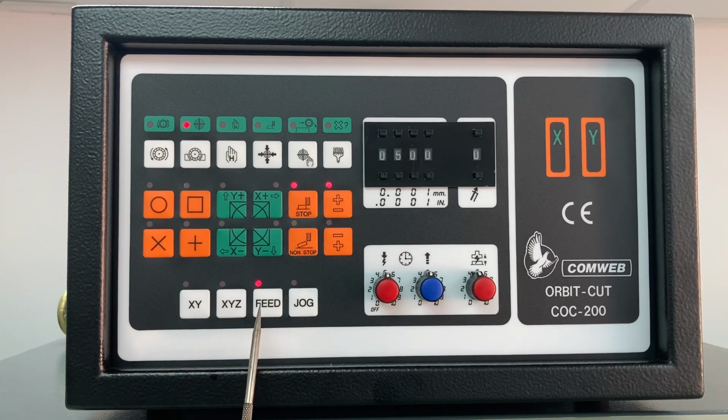When you select feed, it will move the distance you've inputted in the direction that you select on the quadrant keys. The jog key will move the axes in the direction selected by the quadrant keys as long as you have the buttons depressed. These two dials are the timer for when you're in an orbit, the left hand one being your work time and the right hand one being your retraction.